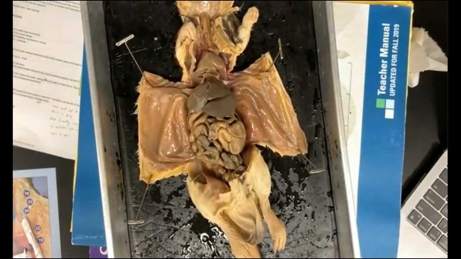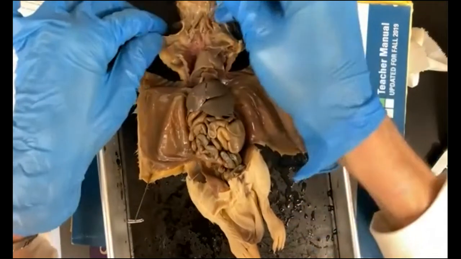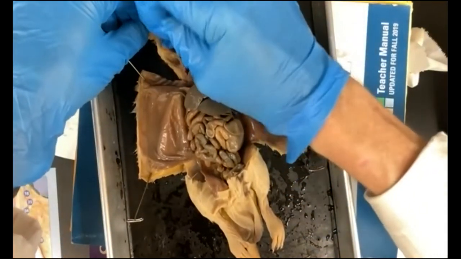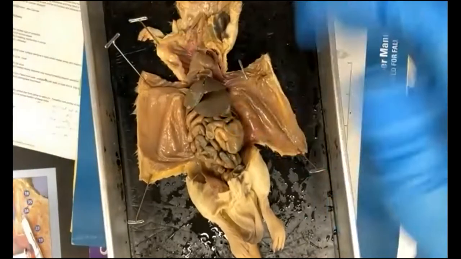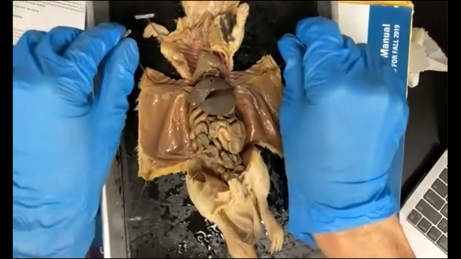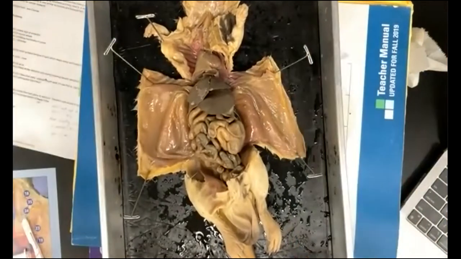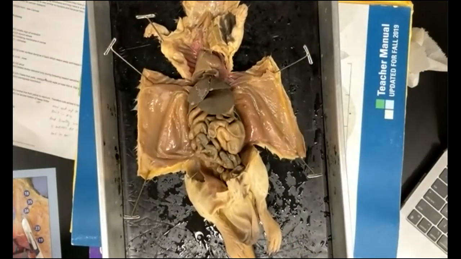To get myself some more pins. And I'll get more.